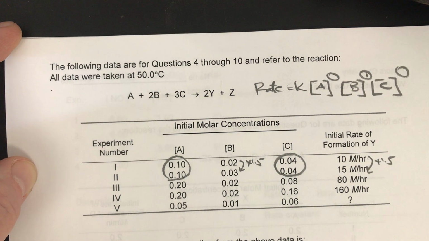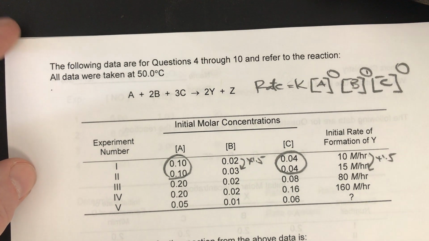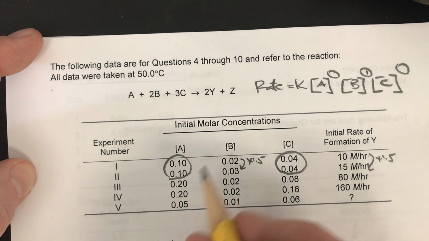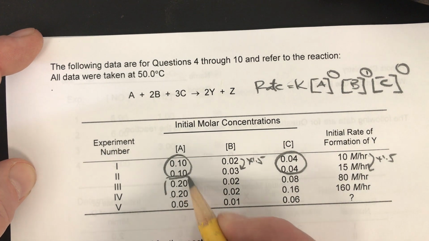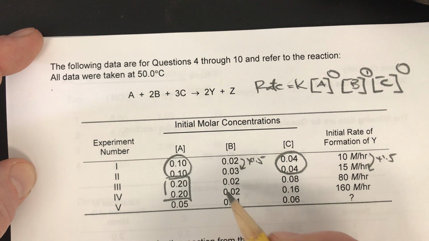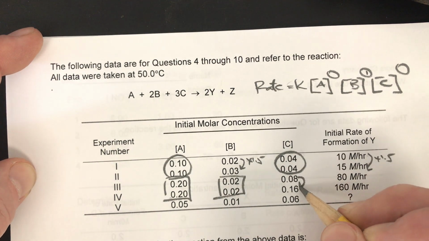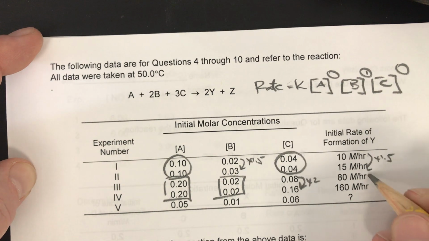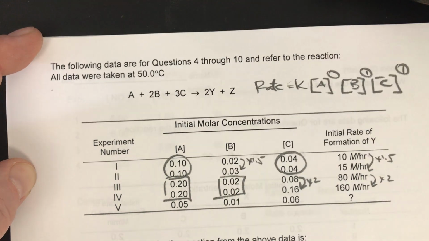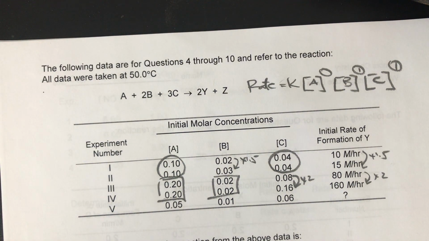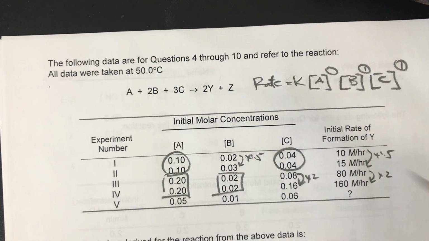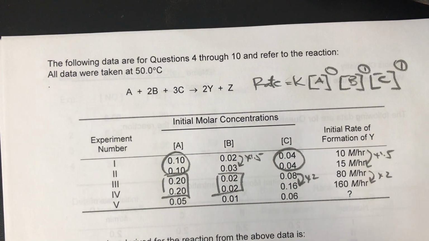I look for a second set of experiments where only one factor changes, and I find here between experiments 3 and 4, A is not a factor, B is not a factor, but in fact I have doubled C, and my rate has also doubled. C then is again first order. And now, if you look for a series of experiments where you change A and only A, you will not find it.